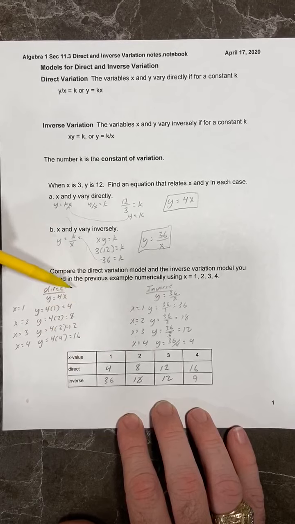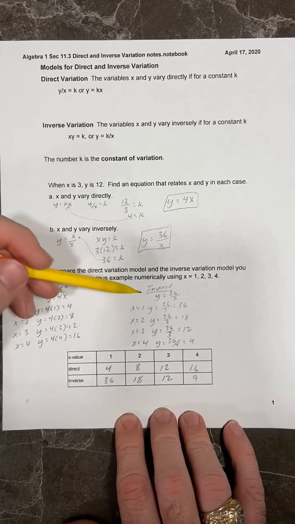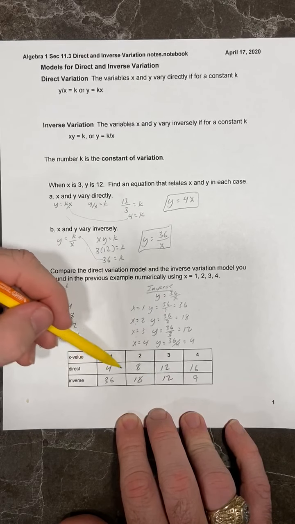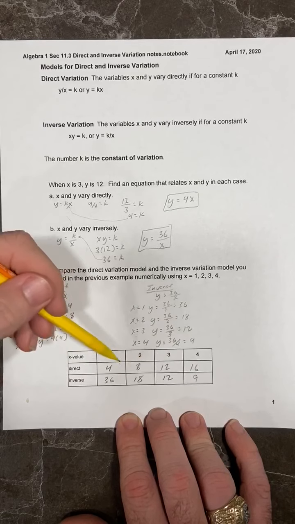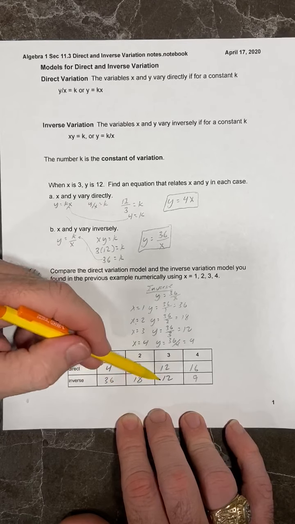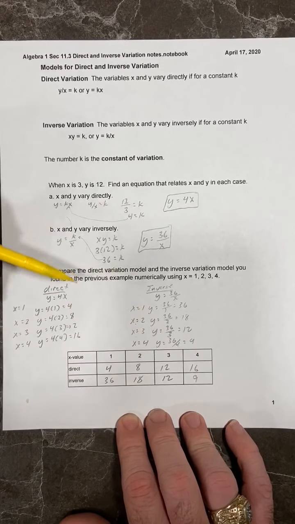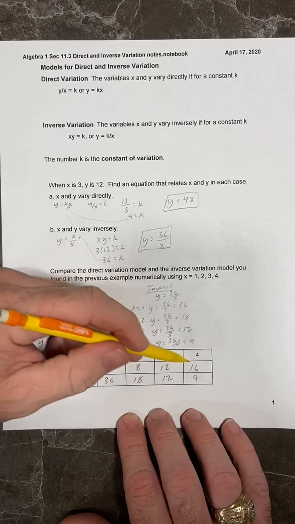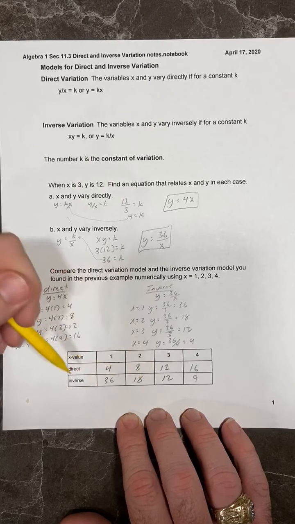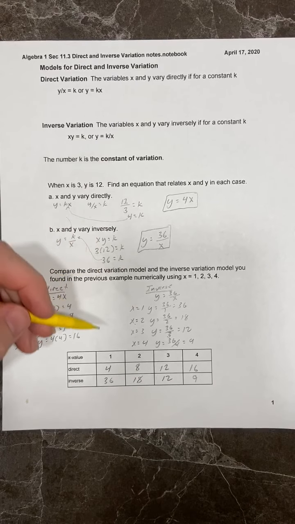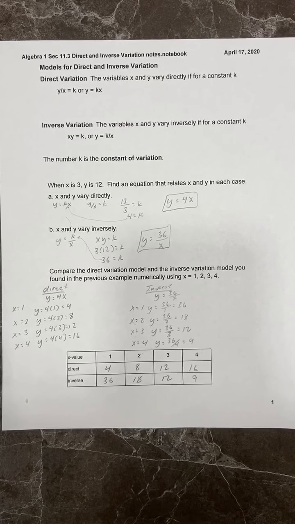So when we compare those two, direct variation and inverse variation, with the direct variation our numbers go up as our x value goes up, but with the inverse variation our values go down as our x increases, which is why it's called an inverse. X is getting bigger, but the y value for the inverse is getting smaller. And so that is direct and inverse variation, section 11.3.